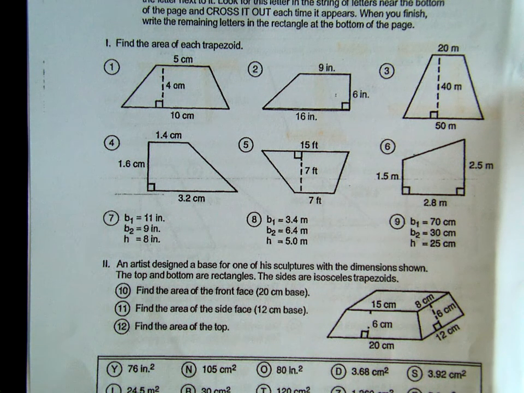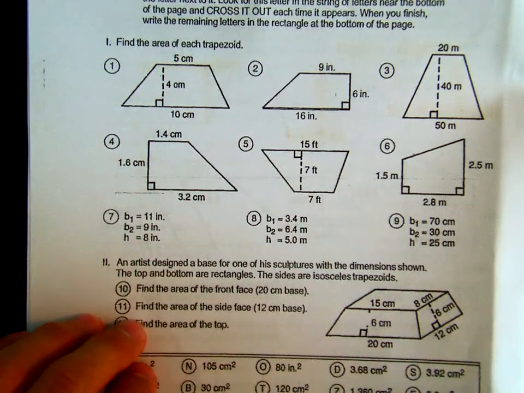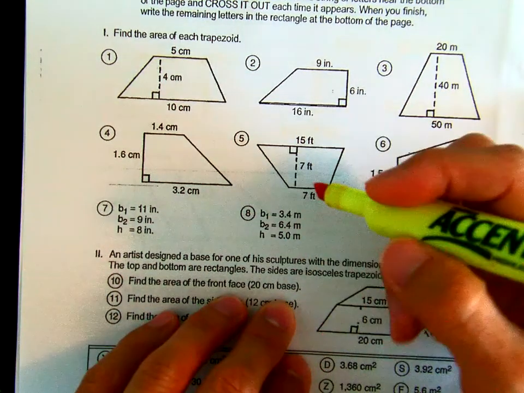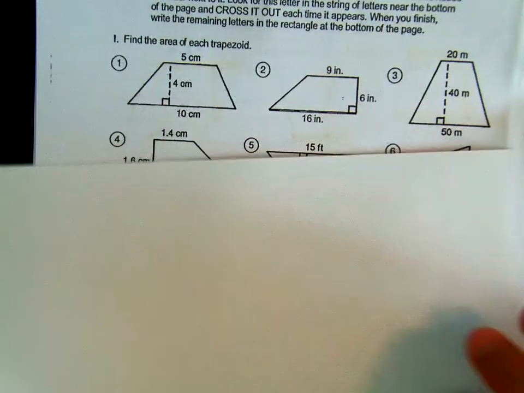So I'm going to start off by doing one of the easier ones. I'm going to do number 1. And so, let's get started.